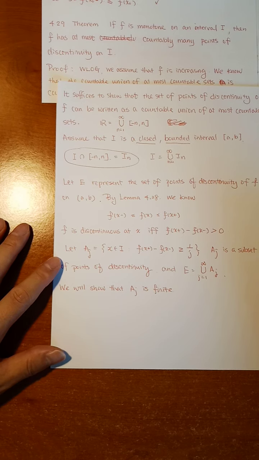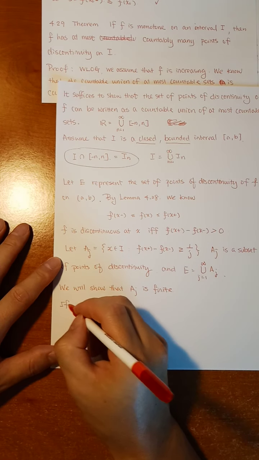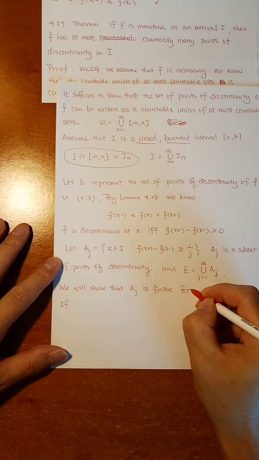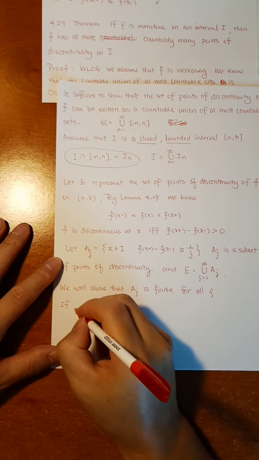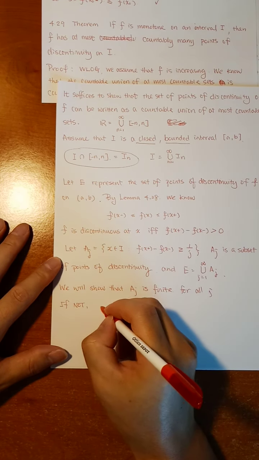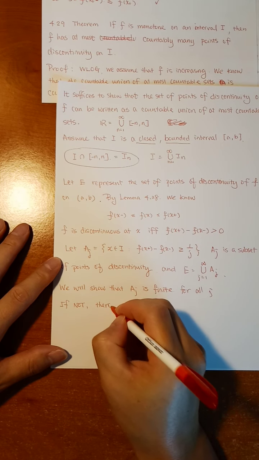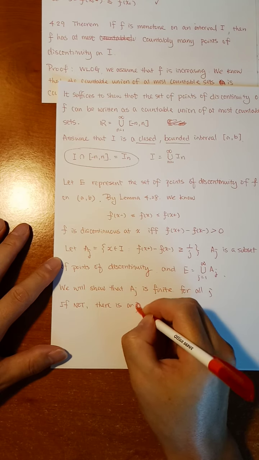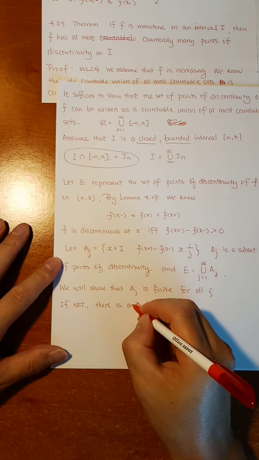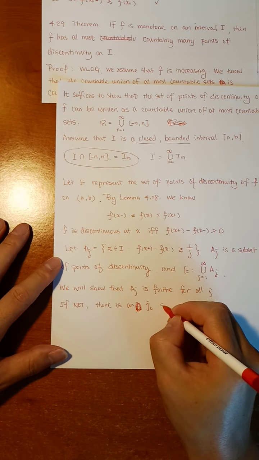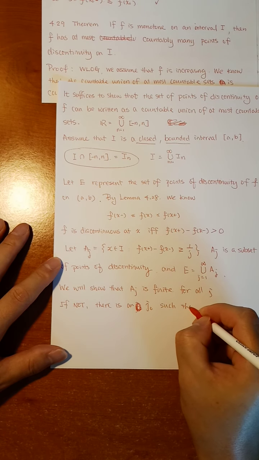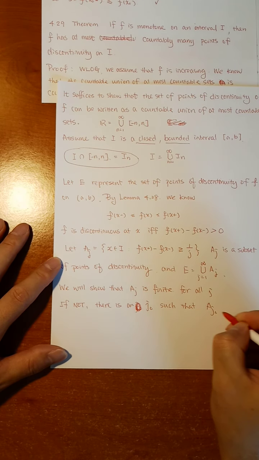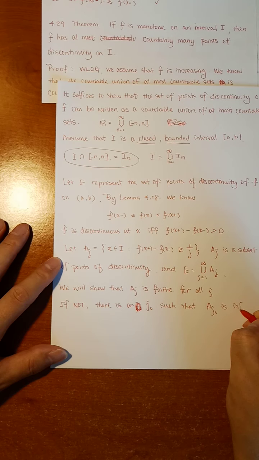Let's prove it. If not, there is a j_0 such that A_{j_0} is infinite.